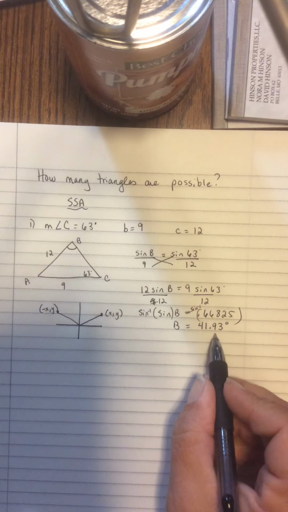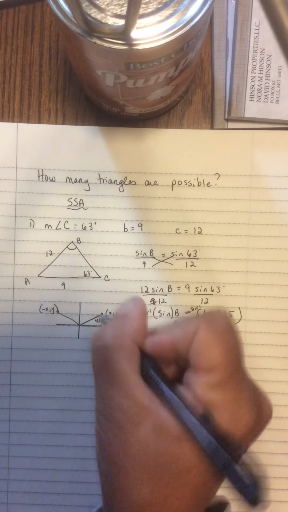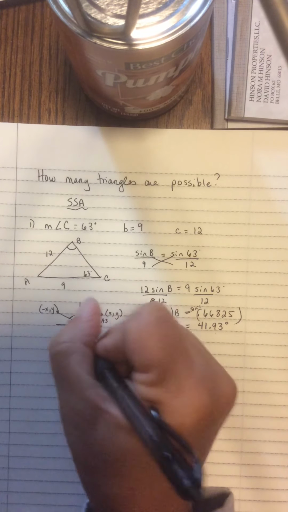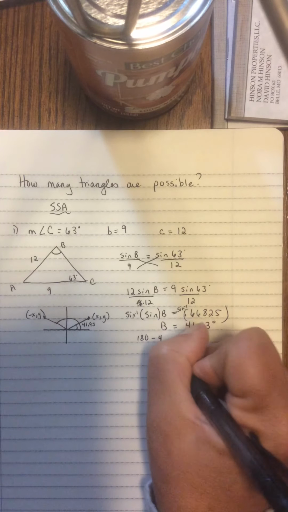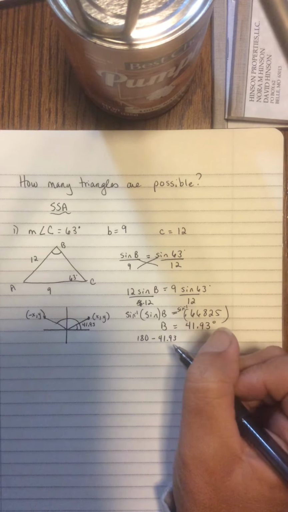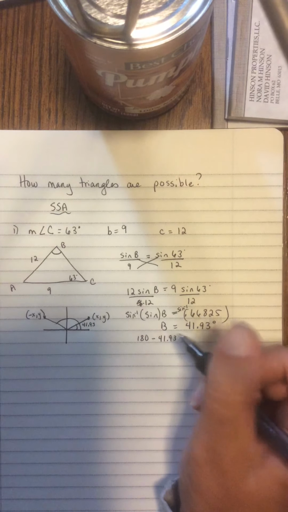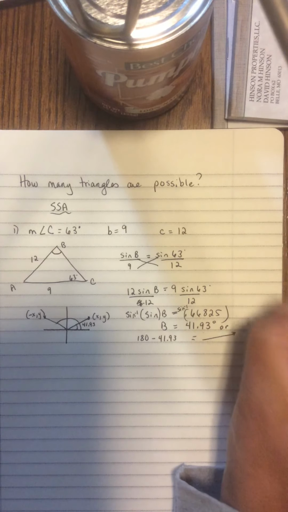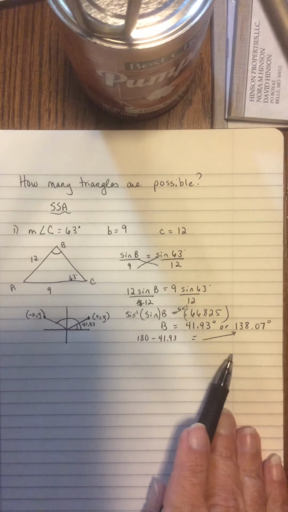So if this is 41.93 degrees from here to here, it has the same sine as this angle. So to find that, you take 180, subtract 41.93, and it could also be 138.07 degrees. So B could be both of those.